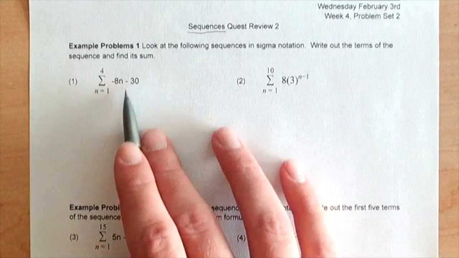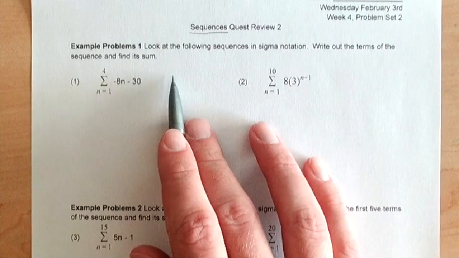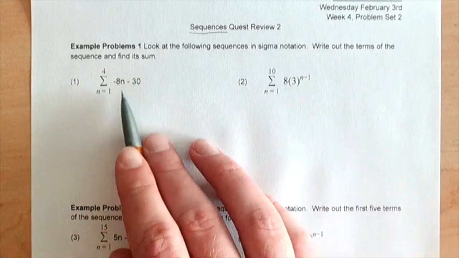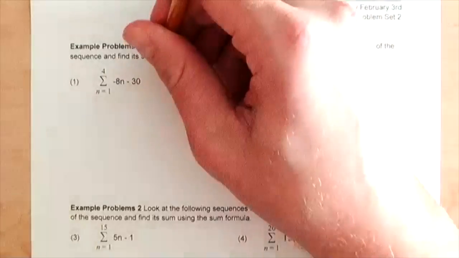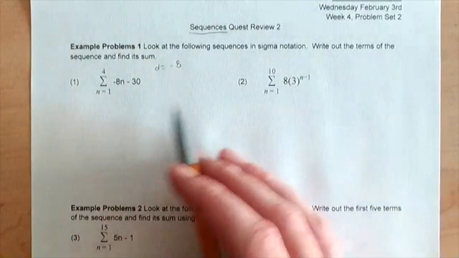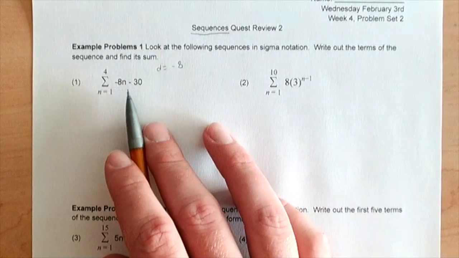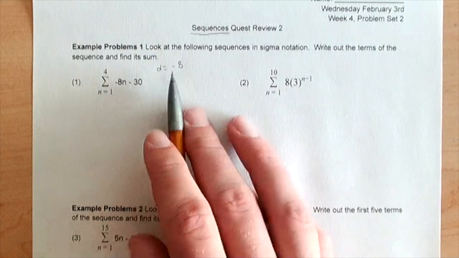Okay, so you don't have to do this anymore, but you can write out the parts of it that are necessary. For example, the common difference here is -8. And it's arithmetic, but you don't even need to write that as long as you can just recognize that when you see it in this form, this stands for an arithmetic sequence.